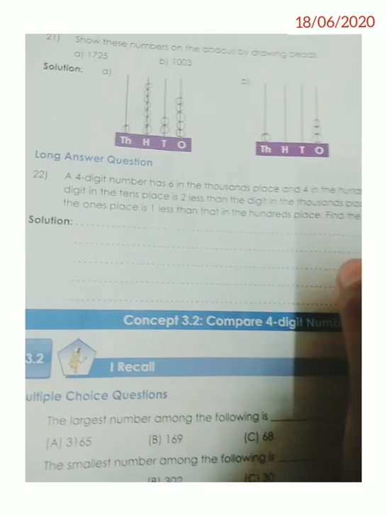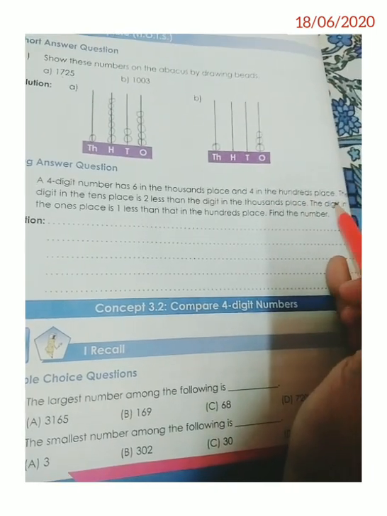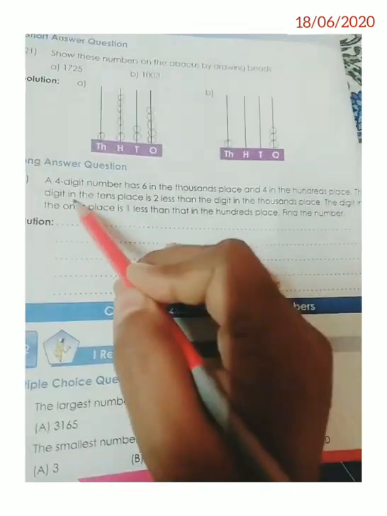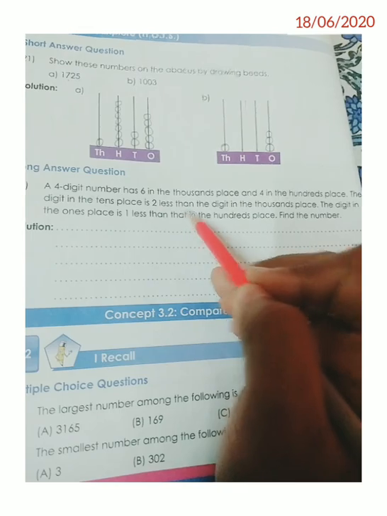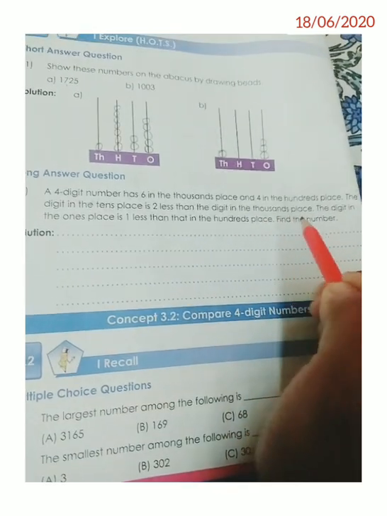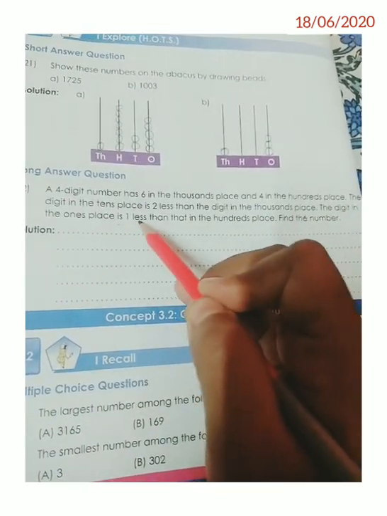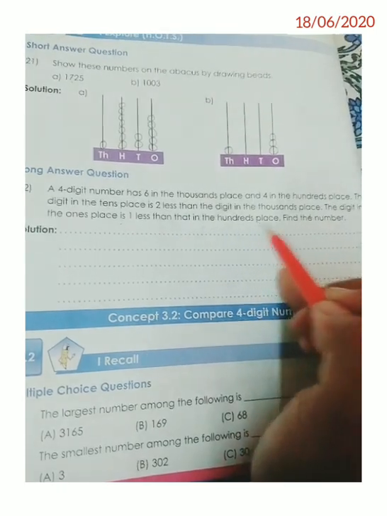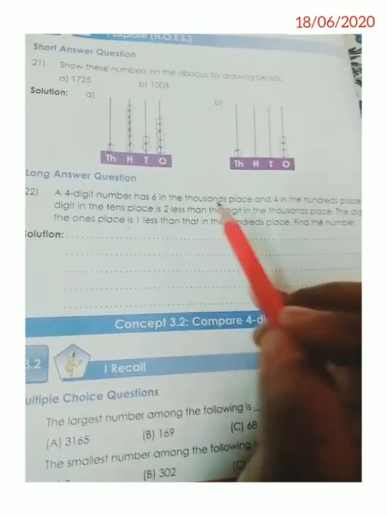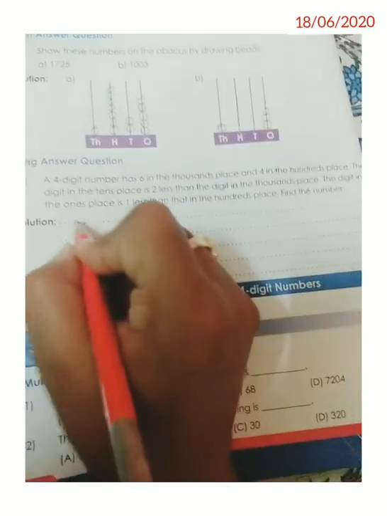The next question is, a 4-digit number has 6 in thousands place and 4 in hundreds place. The digit in the tens place is 2 less than the digit in the thousands place. The digit in the ones place is 1 less than that in the hundreds place. Find the number. Alright, so let's write down.